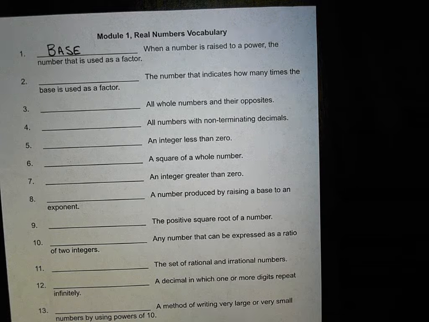So, everyone understand the base? Yes. If we go through and you're like, man, that doesn't make sense, ask. The number that indicates how many times the base is used as a factor. That's that number up in the corner. What do we call that?